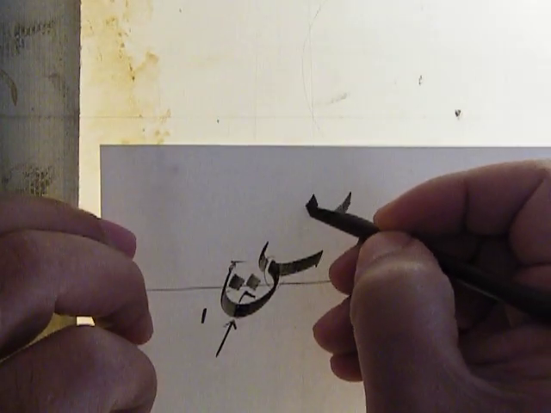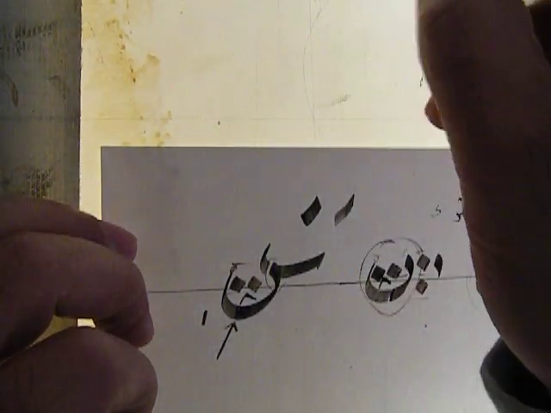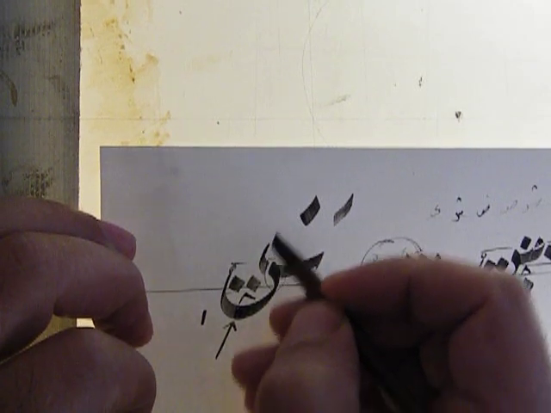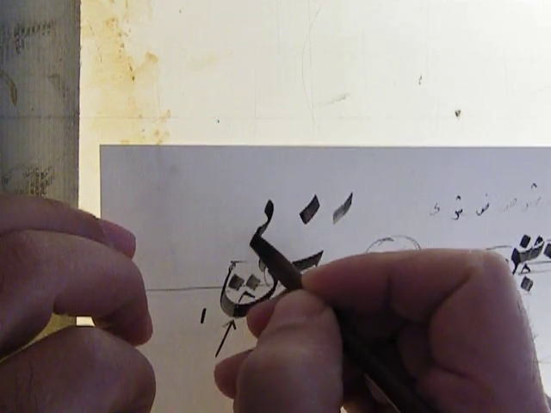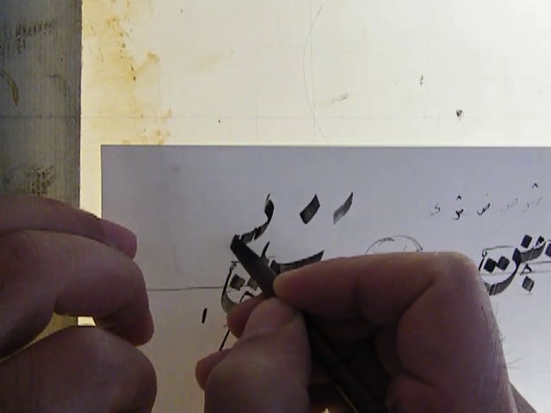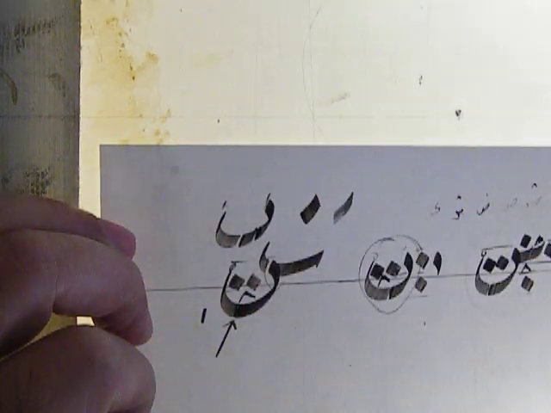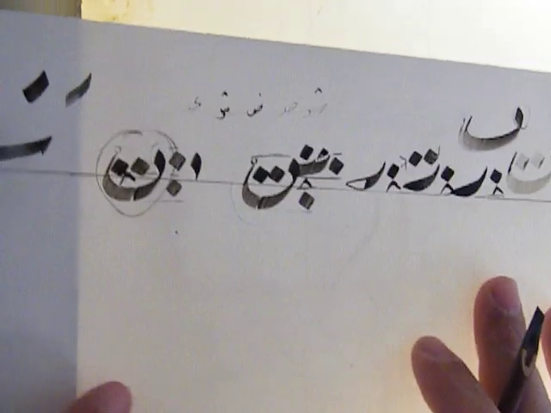See, I change the angle and I go down. Still this is not as thin as this, because I'm sticking with the angle that I should stay with. See, the angle is the same. Here, same angle as this one. I don't know if you still have a question.